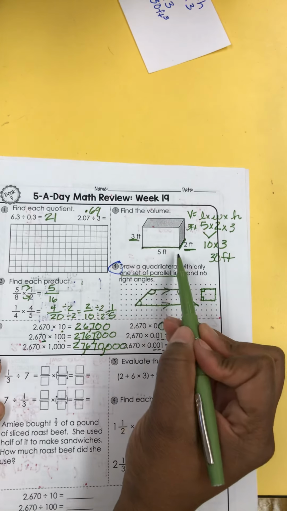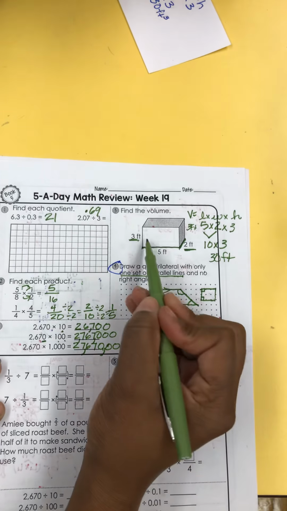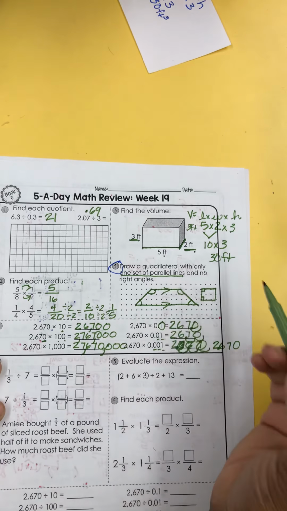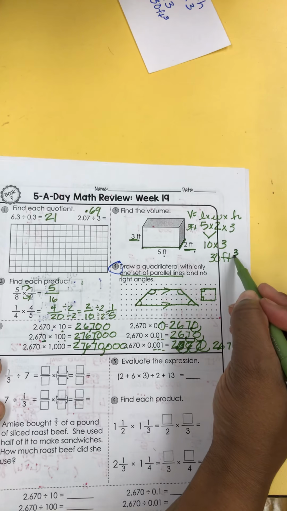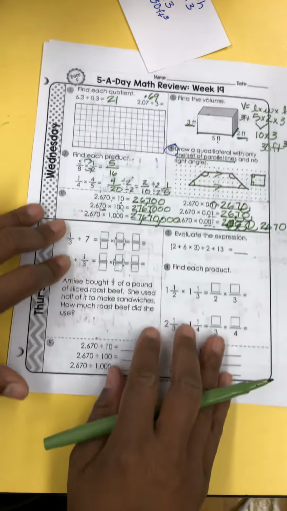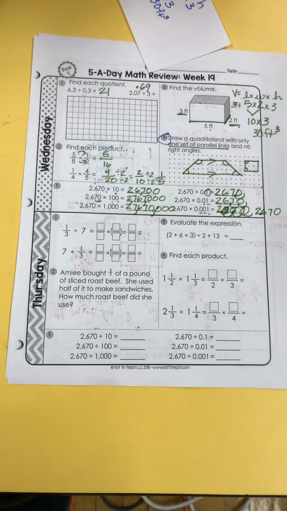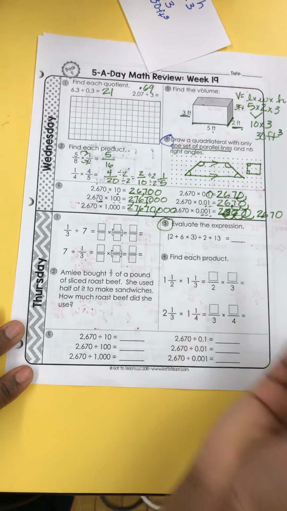And we express volume in cubic units because we multiplied 1, 2, 3 units of feet. So that would be to the 3rd power of cubic units. Homework for tonight is everything but number 3. So everything but number 3 we can complete.